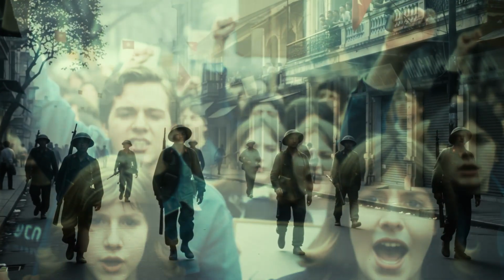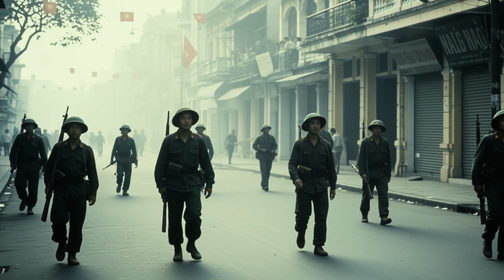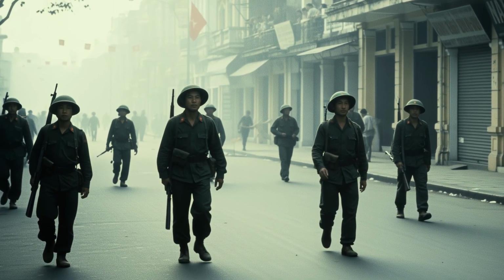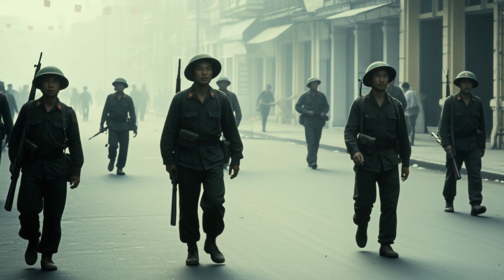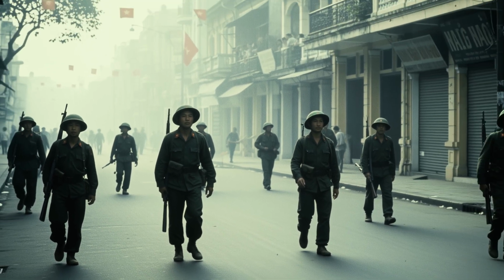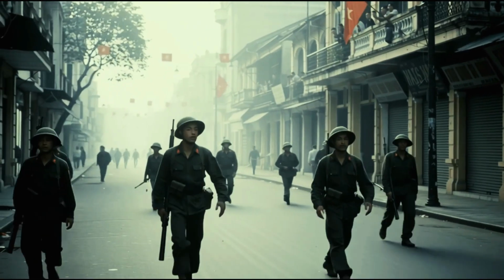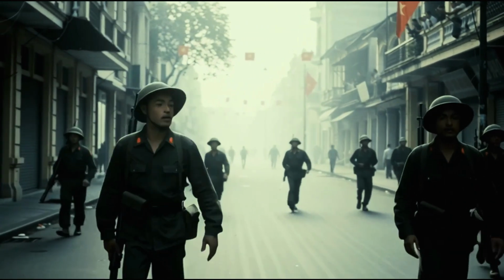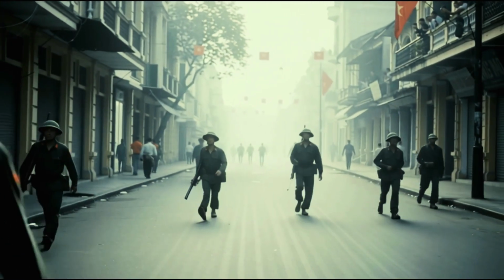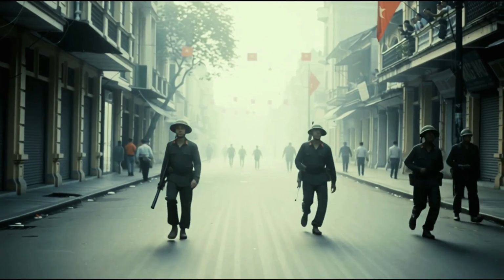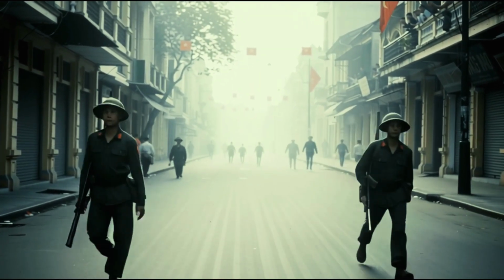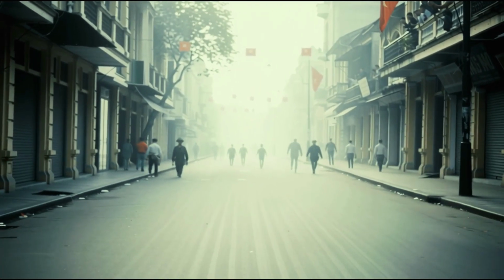In 1973, the United States withdrew its troops from Vietnam through a peace agreement. However, fighting within Vietnam did not end immediately. In 1975, North Vietnamese forces entered Saigon, and the war finally came to an end. The Vietnam War was a long and painful conflict that lasted about 20 years.